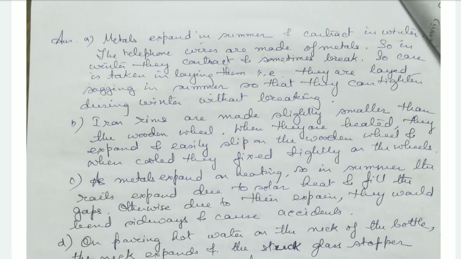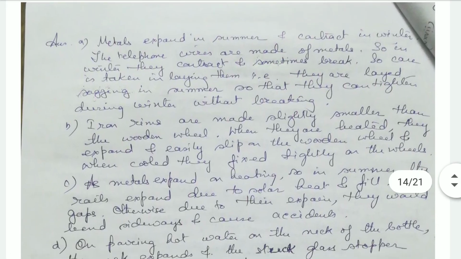So what happens? While laying the wires, they are laid sagging in the summer, so that during winter, as they contract, they will not break. They will contract but they will not break. That's why metal wires are left sagging in the summer and tight in the winter.